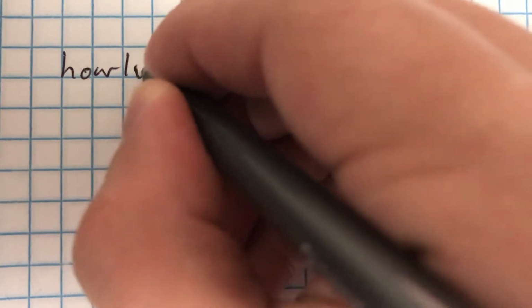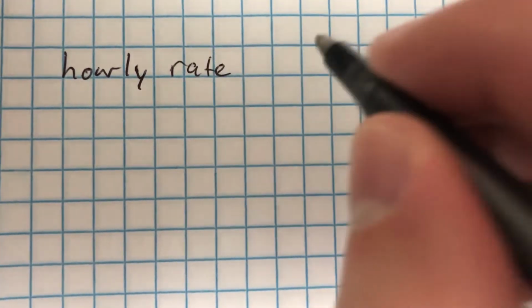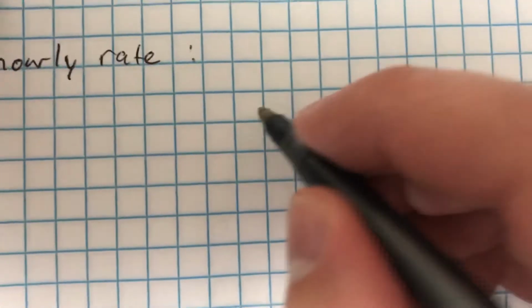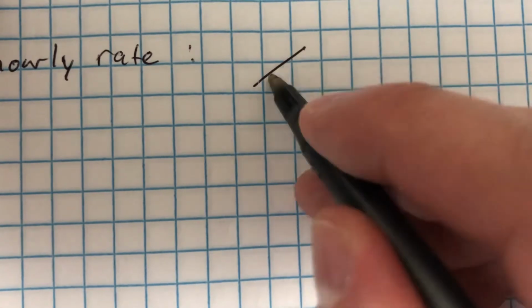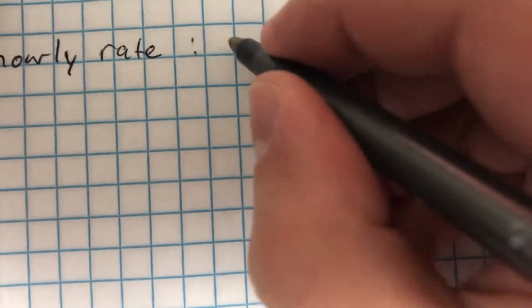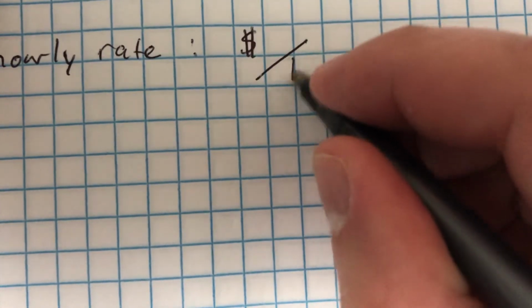An hourly rate is how much money you make per hour, and you can fill in the blank. But we can talk about a rate with a fraction bar, and the units would be money per hour.